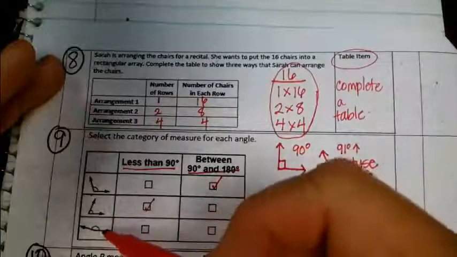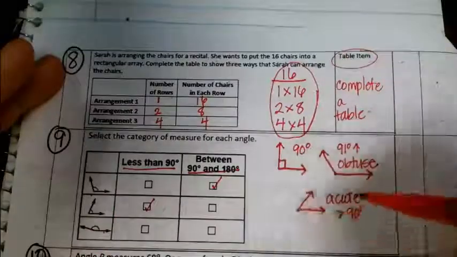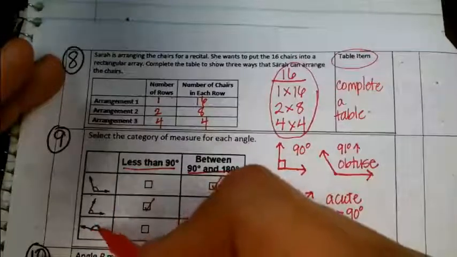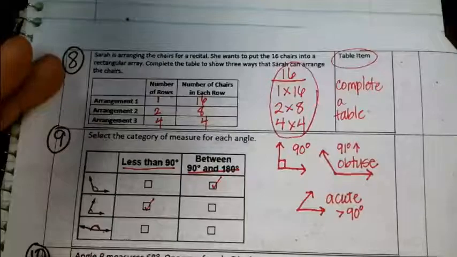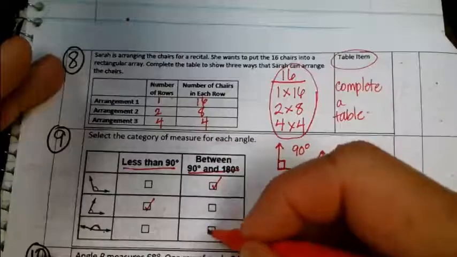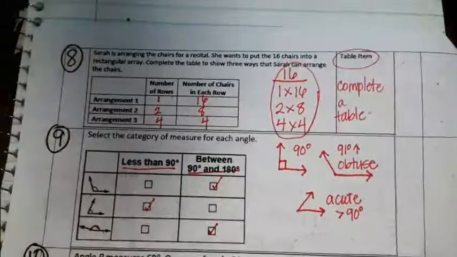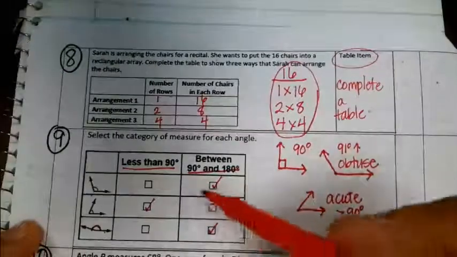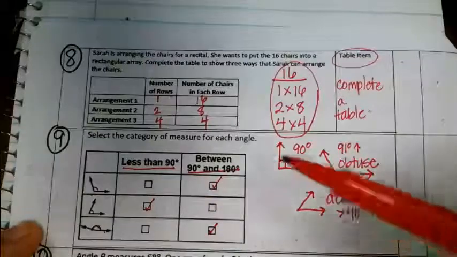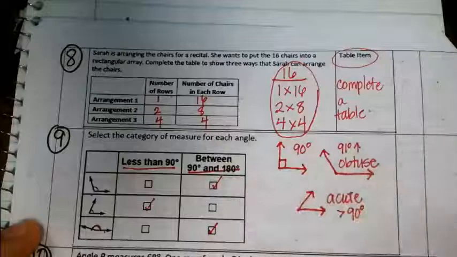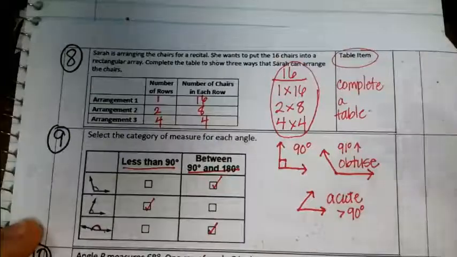And this angle is definitely bigger. It's very open. And you can see the little arch right here giving us a clue where the middle of that angle is and where those 2 lines meet. So that's definitely larger. This is where you have to complete a table. And you absolutely 100% need to get all of these correct in order to receive full credit.